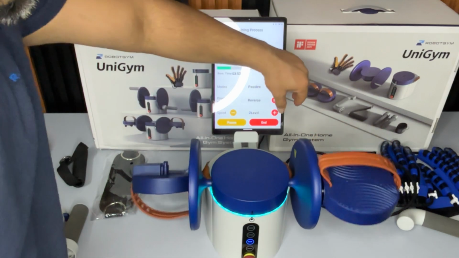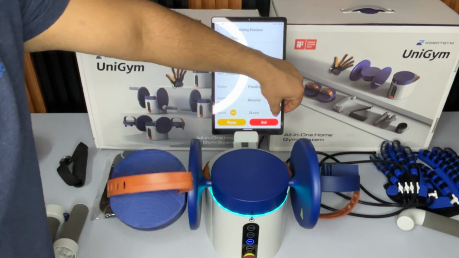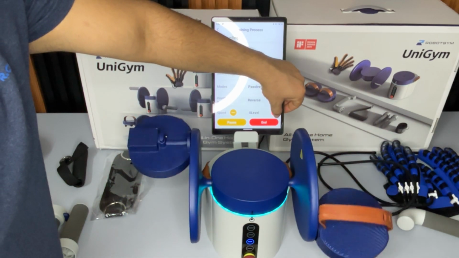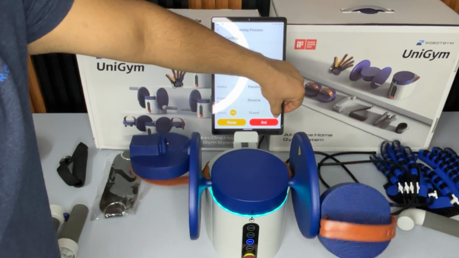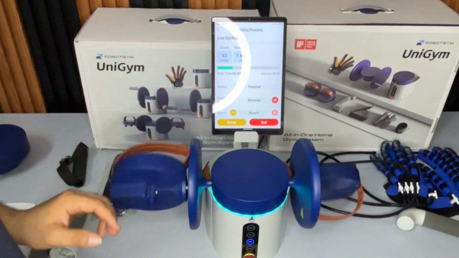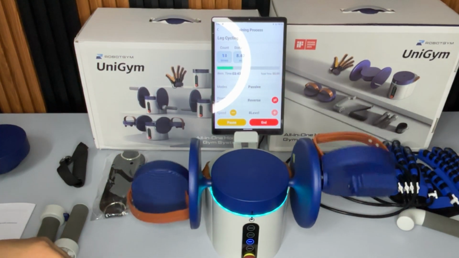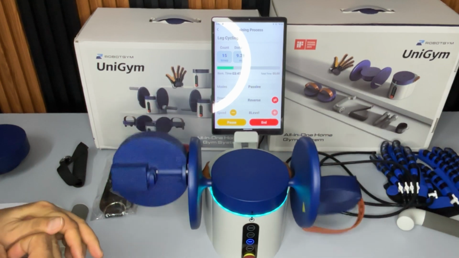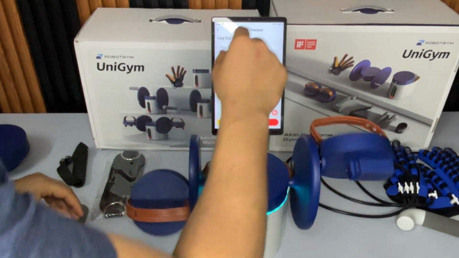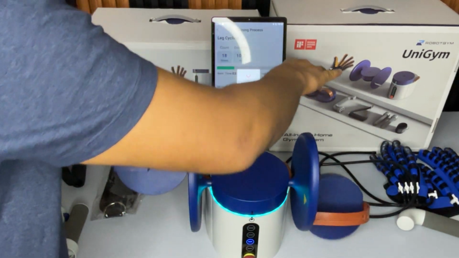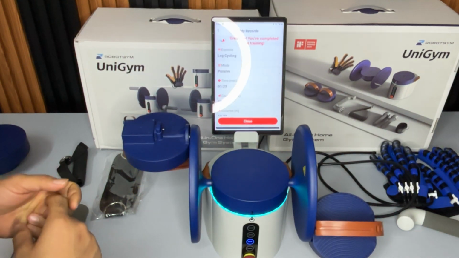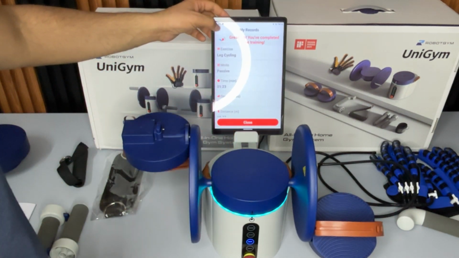You can see as previously I was using level 1 and I am increasing the speed now. So you can see the speed has been increased. So now I am ending the same. The report has been generated.